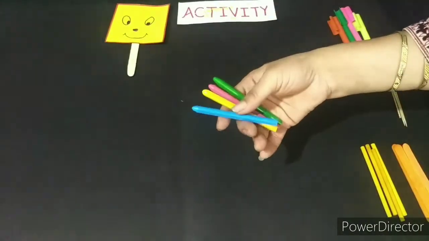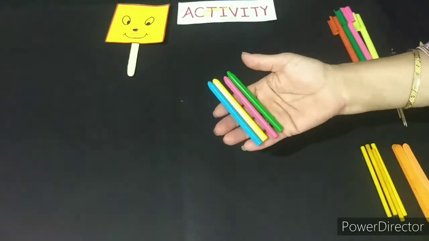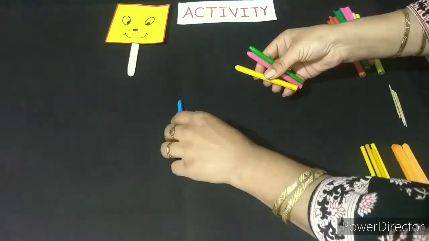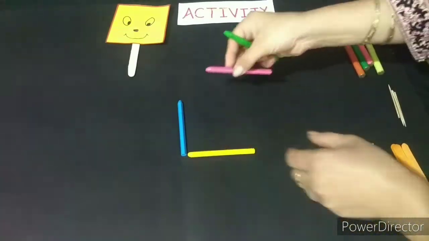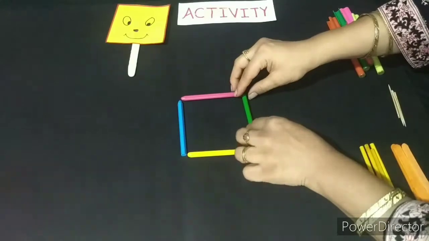Look children, now we have crayons. We are going to make a square with these crayons.